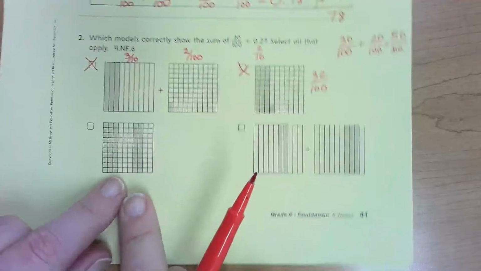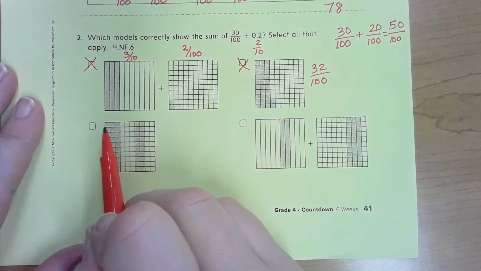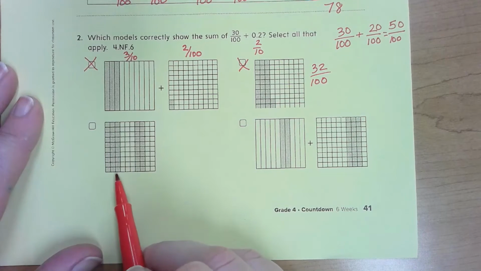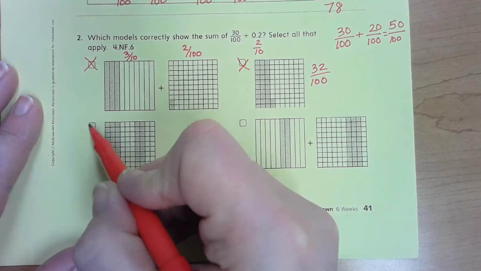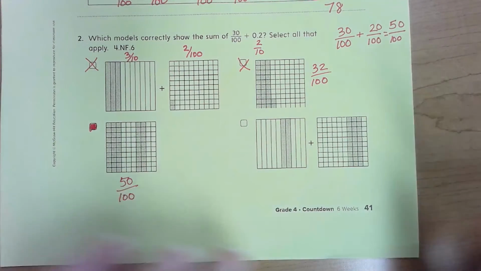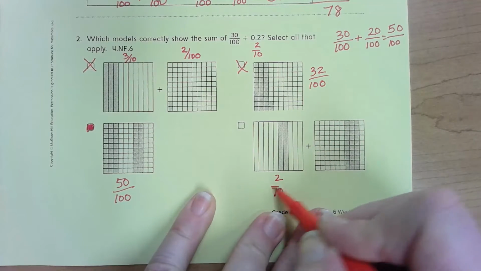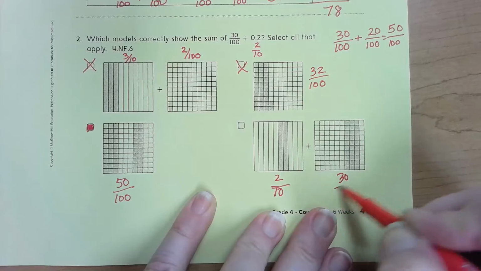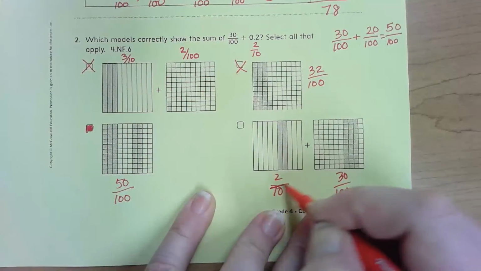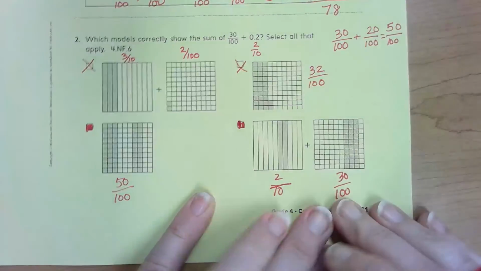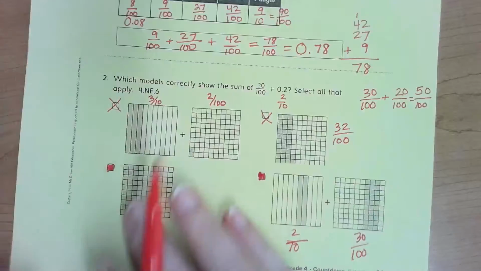How about this one? Does this one have 50/100ths shaded? Well, I see 10, 20, 30, 40, 50 shaded out of the 100. So yes, that one would. How about this one? We have 2/10 shaded and 30/100ths shaded, which is what our problem had asked in the first place. So yes, this one would work too. So the third and the fourth ones would be good choices.